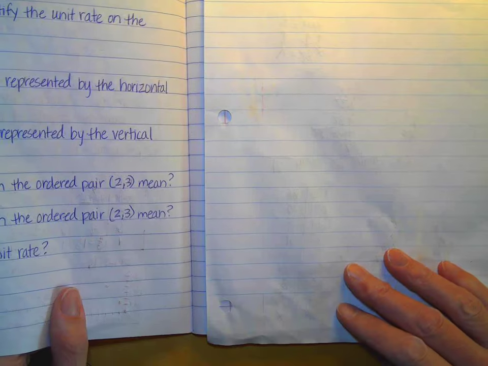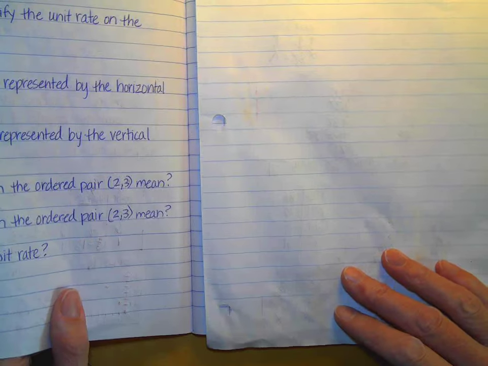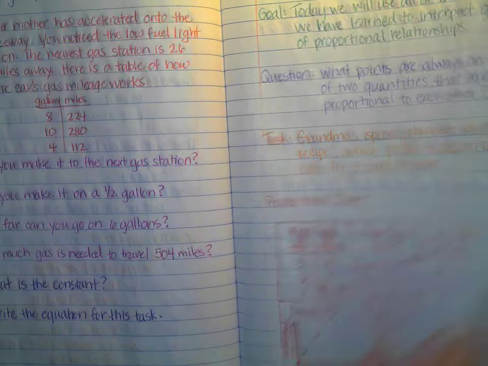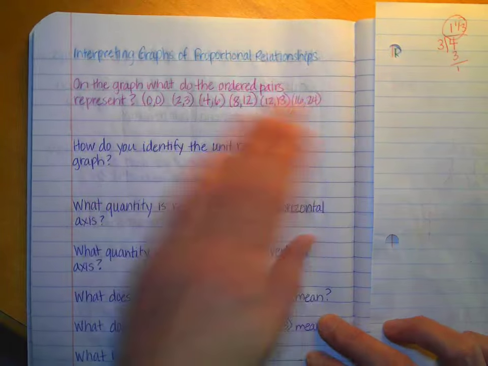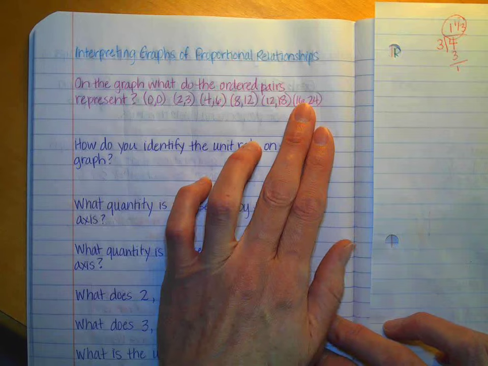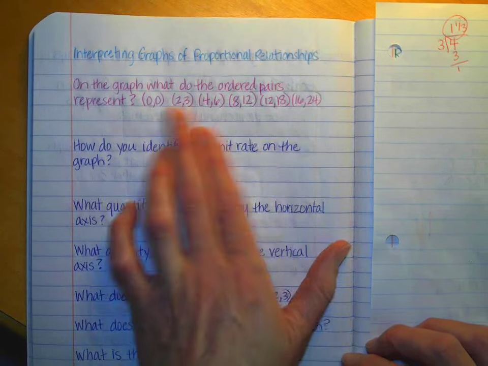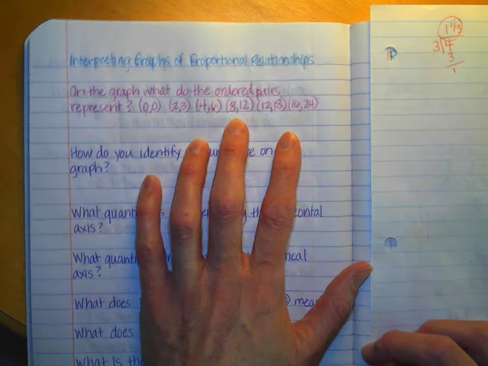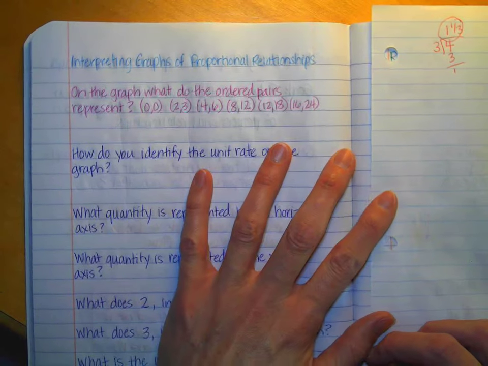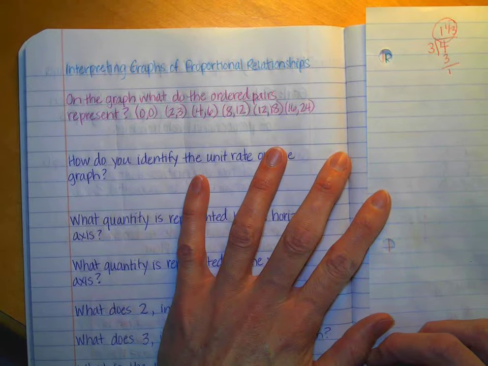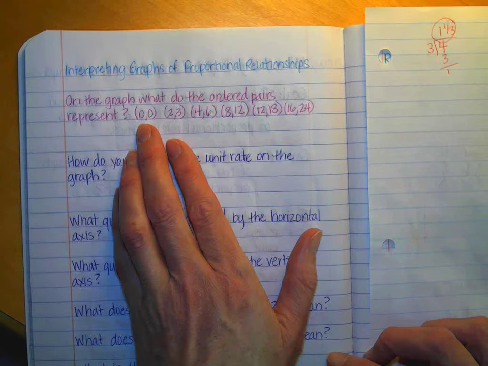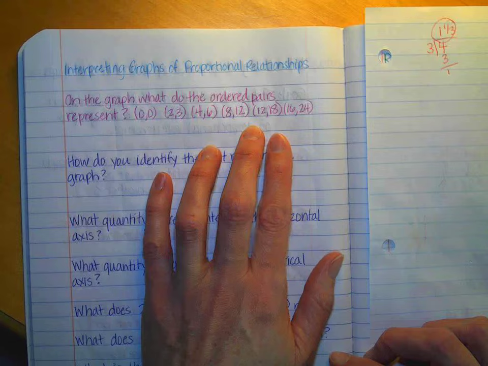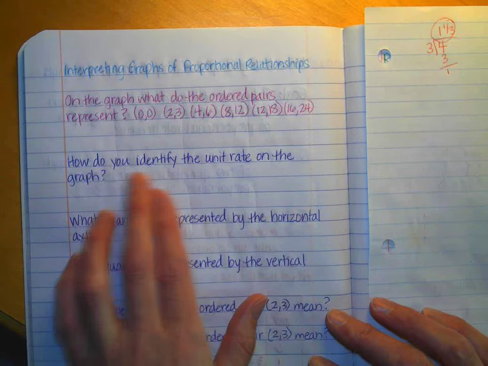Okay, 2, 3. Did we do that one? No, we did a different one. So if we had 2, 3, then it would have been plotted that way. So what can we conclude from all of these points from a different graph? What could we say ordered pairs represent on a graph? What do they represent? The answer is individual points on the graph. So ordered pairs are the actual points, the dots on the graph.